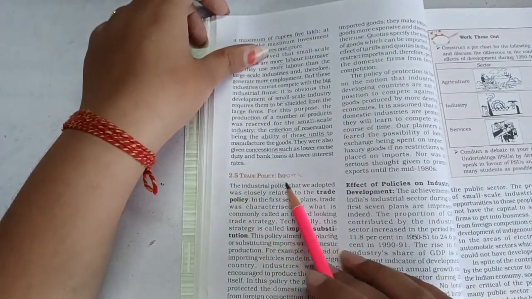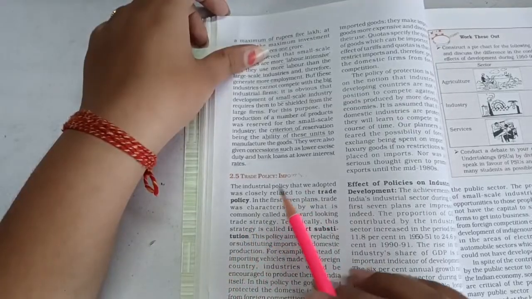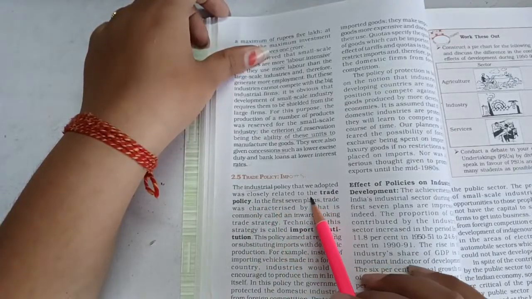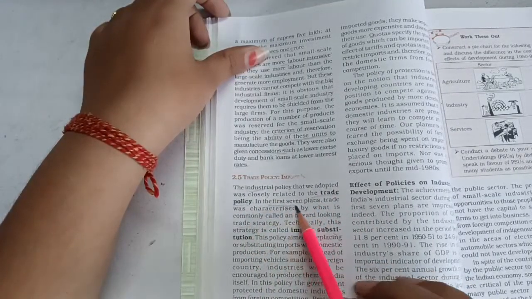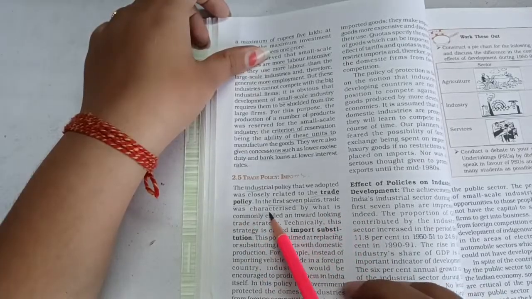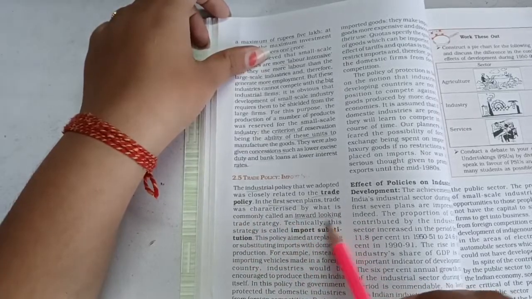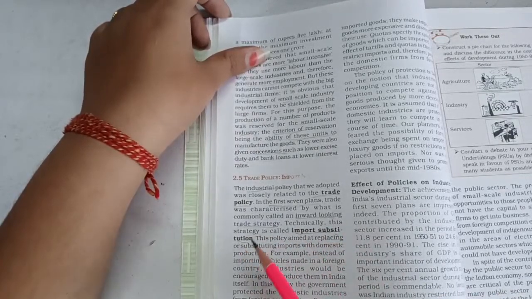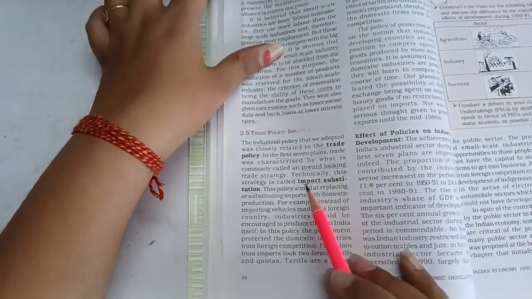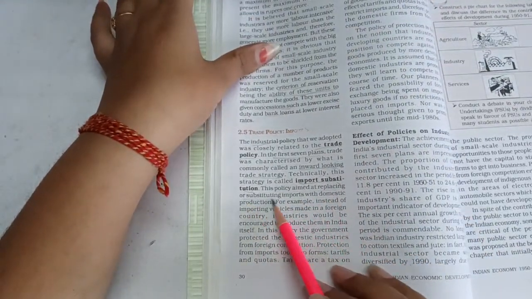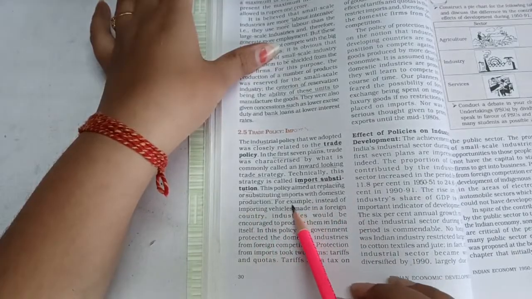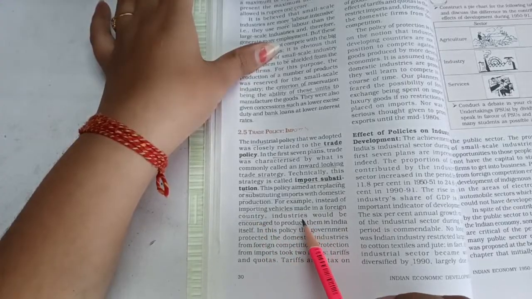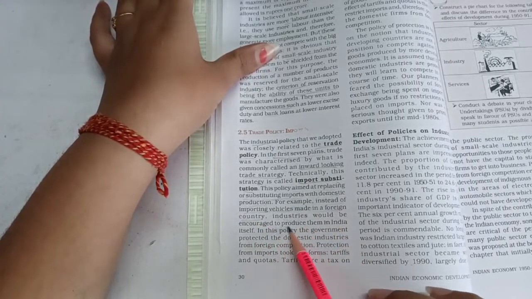Trade policy, import substitution. The industrial policy that we adopted was closely related to the trade policy. In the first 7 plans, trade was characterized by what is commonly called an inward-looking trade strategy. Technically, this strategy is called import substitution. This policy aimed at replacing or substituting imports with domestic production. For example, instead of importing vehicles made in a foreign country, industries would be encouraged to produce them in India itself.